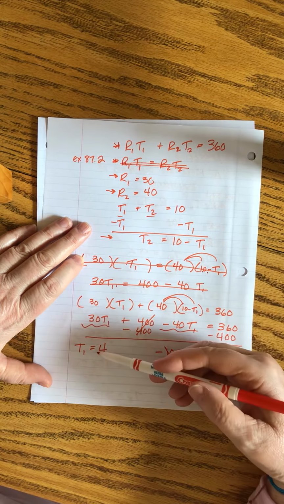All right, we've solved for T1, but we have to find T2 also. They add up to 10, so that tells me that T2 must equal 6, and that's the right number. Yay! I'm very thankful that I got to the end of that problem.